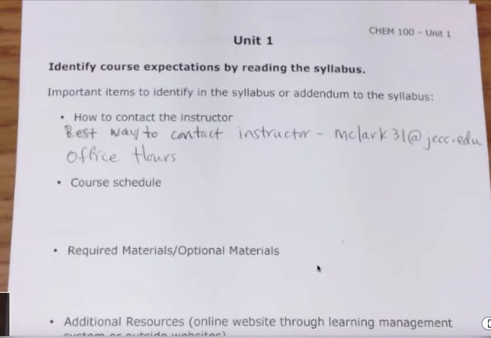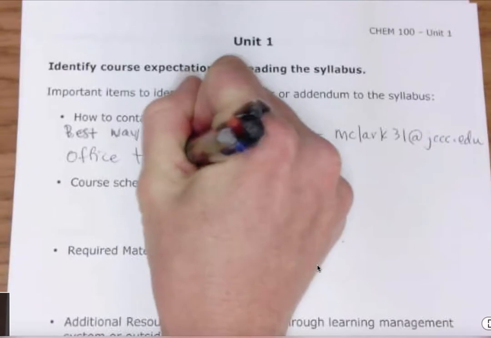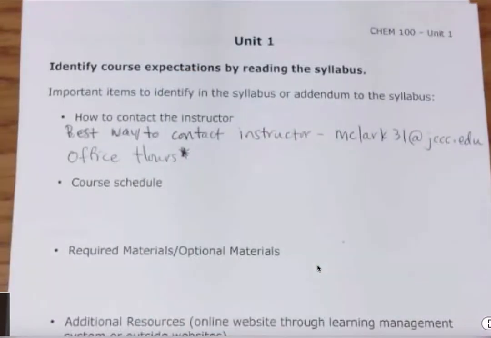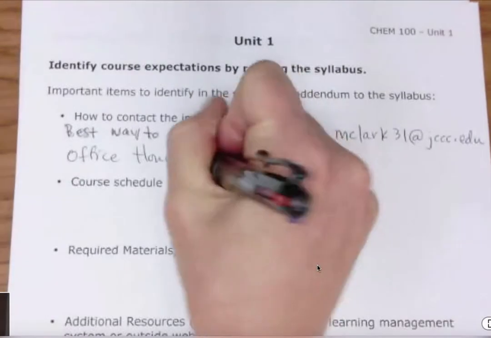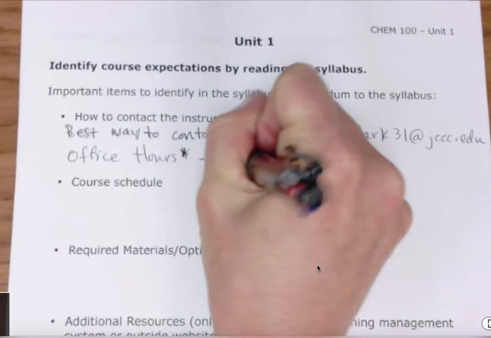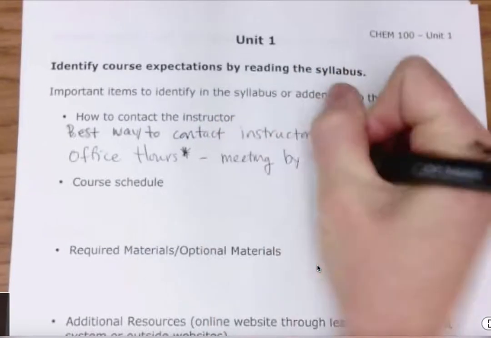And it's a shame, because you can speak to the instructor one-on-one and have a specific conversation about the course. Nobody knows more about the course than your instructor. So utilize the office hours. I will post my office hours on the D2L announcements site. If those office hours don't work out for you, you can always set up a meeting by appointment.